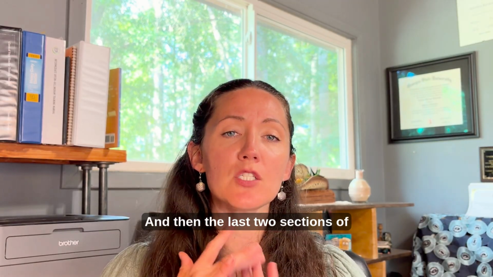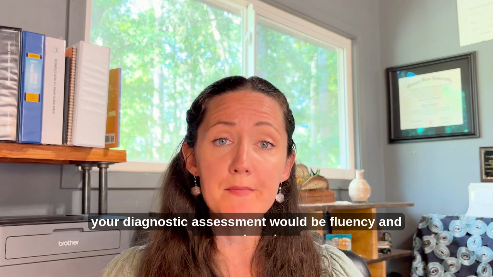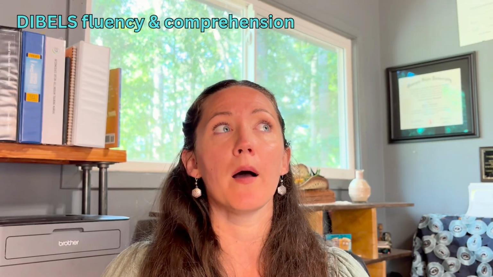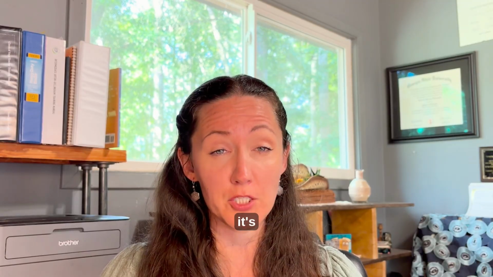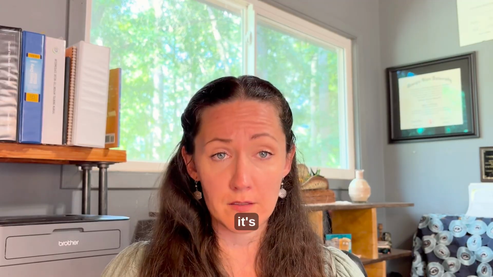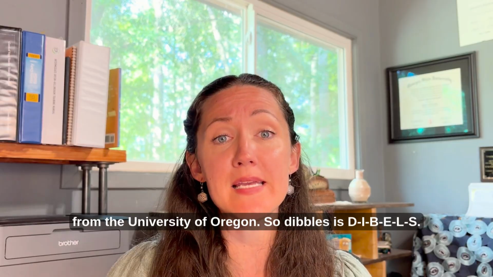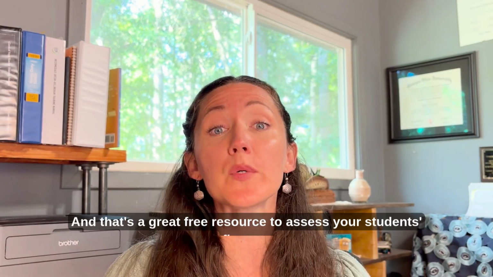And then the last two sections of your diagnostic assessment would be fluency and comprehension. For fluency, the DIBELS assessment, but like, I'm not sure what to call it, like a bundle, or it's very thorough. They have reading fluency benchmarks for grades, I think K through 8, and they also have progress monitoring for grades K through 8, and it's free as well. I believe it's from the University of Oregon. So DIBELS is DIBELS, and that's a great free resource to assess your students' fluency.